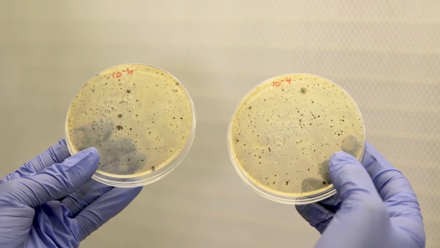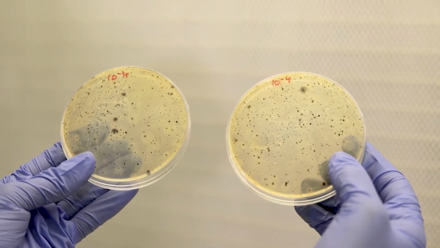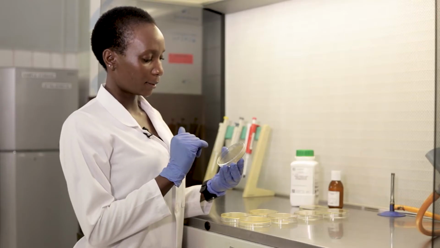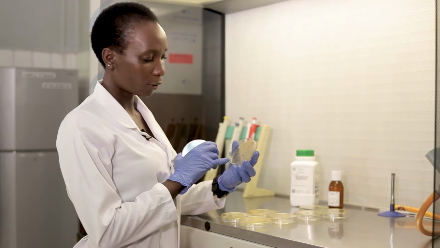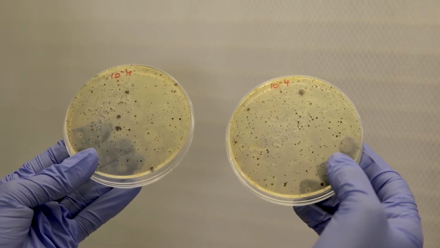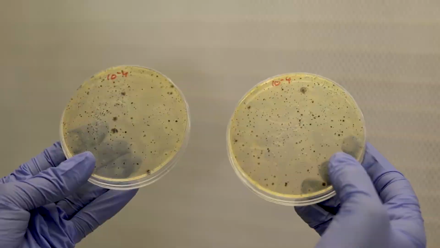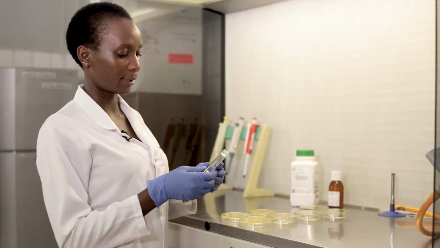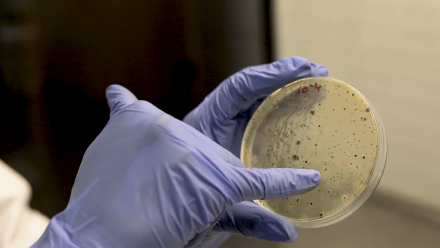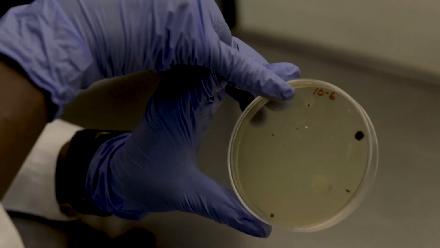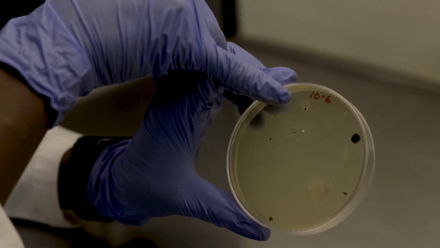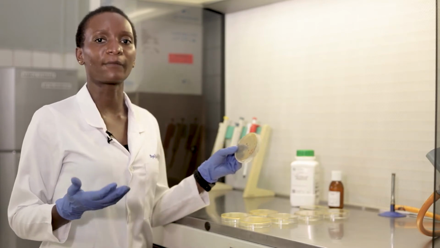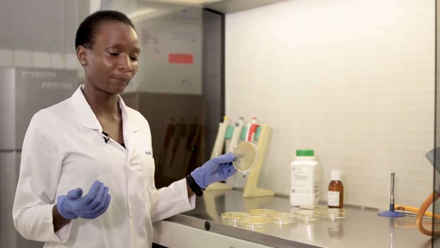What I want you to note is that not everything that is black or gray on the plate is presumptive Staphylococcus. When we see some black colorations or gray colorations, some colonies are not typical of Staphylococcus, and we don't consider them. A typical Staphylococcus colony or Staphylococcus aureus for that matter is a black colony, and it has a halo around it, a zone of clearing around it, okay? So there we are confident to a certain degree that it's Staphylococcus aureus, although we have to do other confirmation tests.